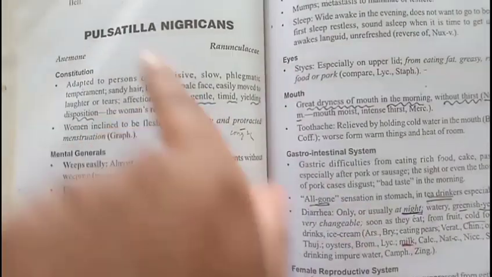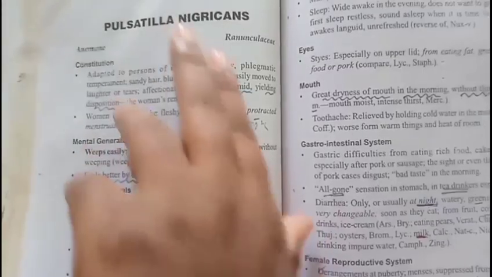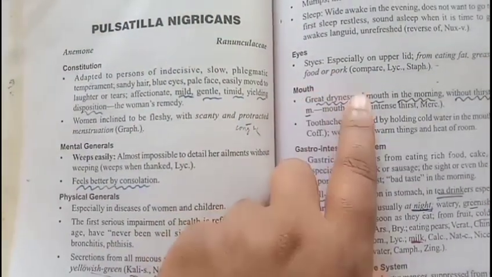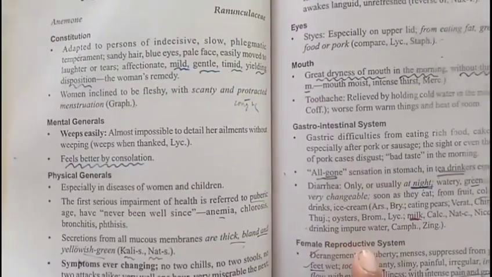After that you go towards the sphere of action, meaning in which sphere we give Pulsatilla. You can see the mouth, dryness of the mouth, eyes, GI, female. These are the important spheres.